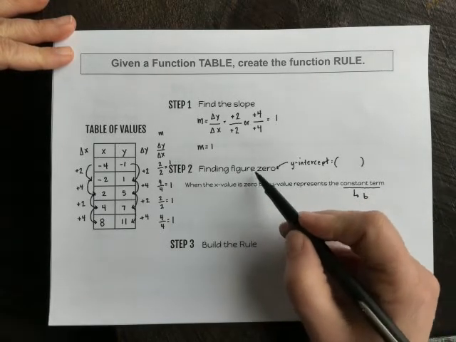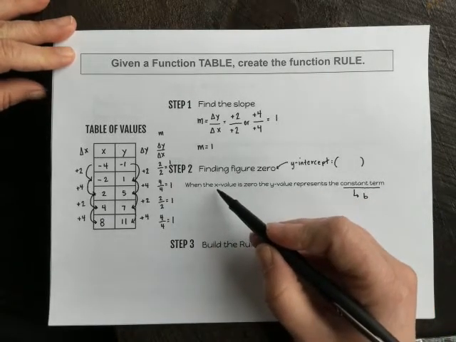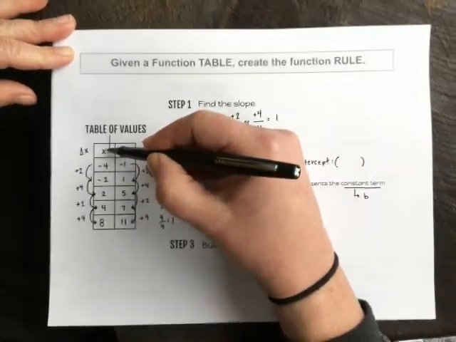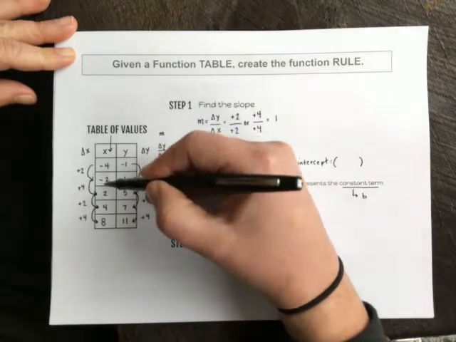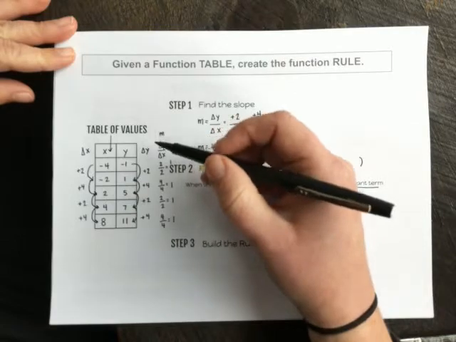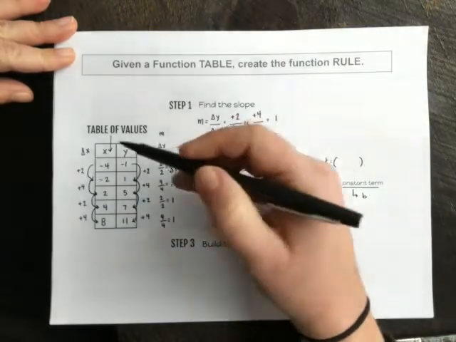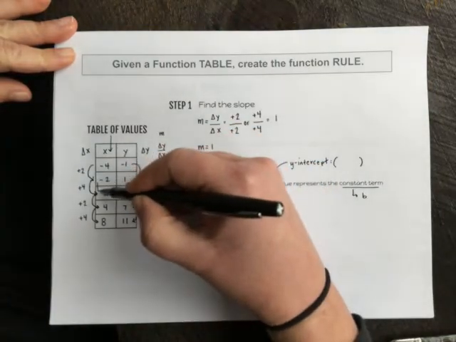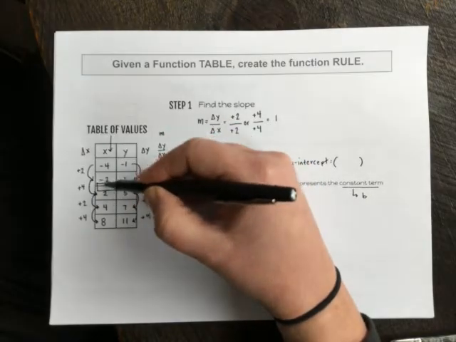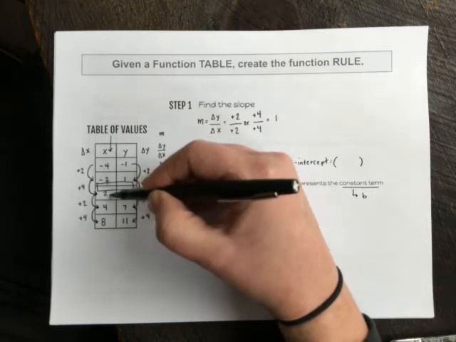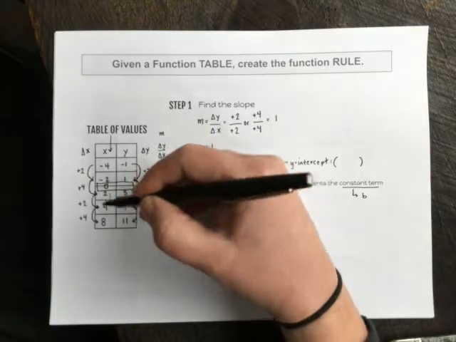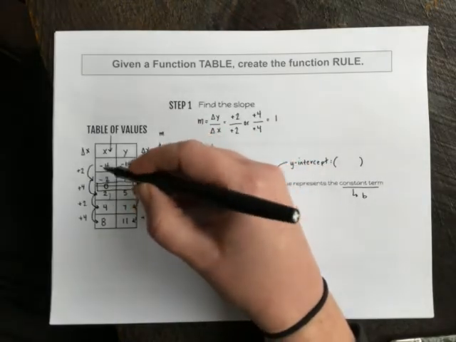To find figure 0, I need to locate where the x value is 0. So I'm going to look down my x column to see if I was given a 0 ordered pair, and I was not. So I need to find figure 0. I know that figure 0 would be located somewhere in this range where the negative values turn to positive values. That means there must have been 0 somewhere in there. So I have to find the pattern.